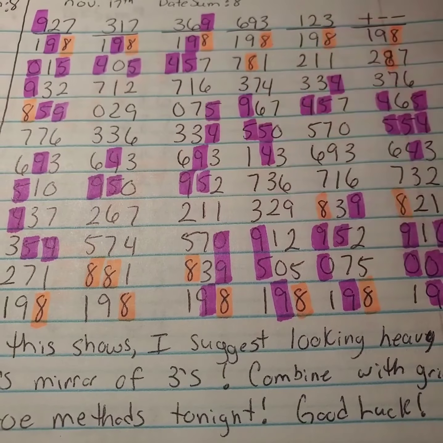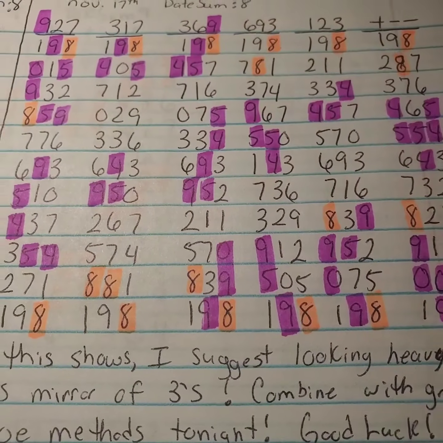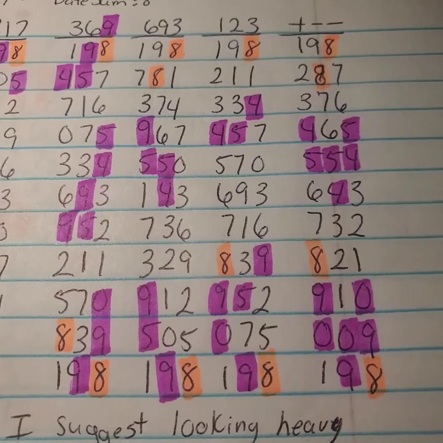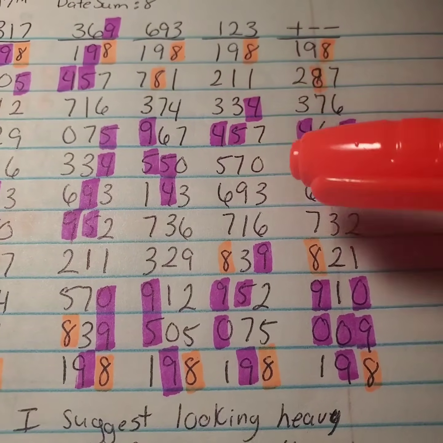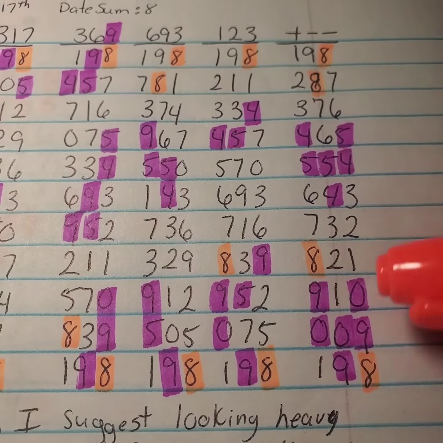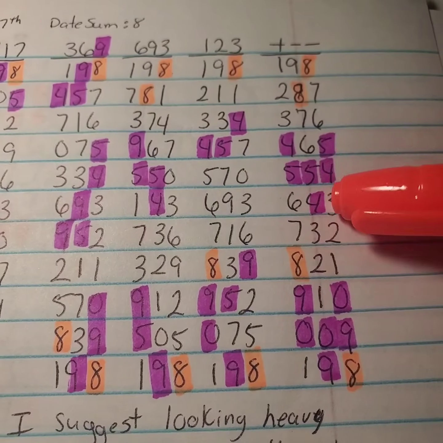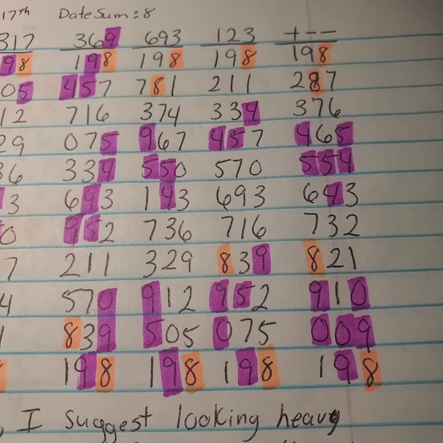Again, there they are playing around the mirror, and not only that, but it also plays around the date sum. These are just a few things I noticed and wanted to share. You see here, it's coming around from the mirror. Right here, it plays off the mirror and from the date sum. Same as here: there's your mirror numbers, and it also plays around it. So be sure to check that out and remember those things.